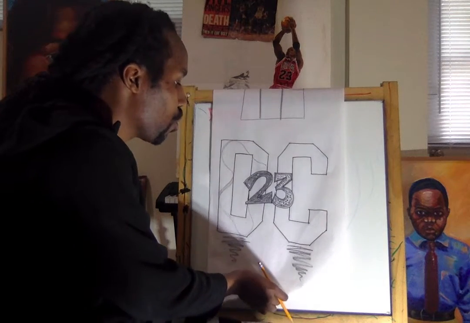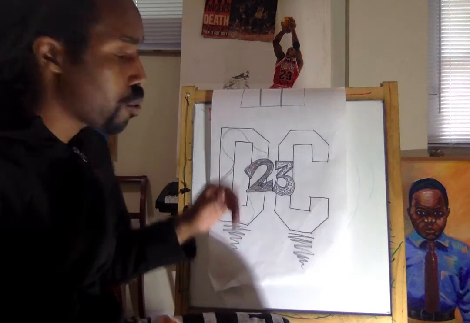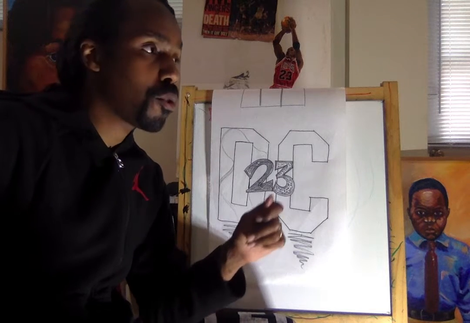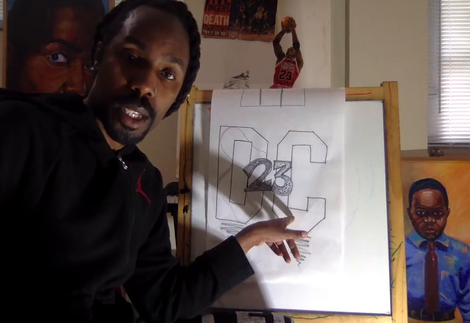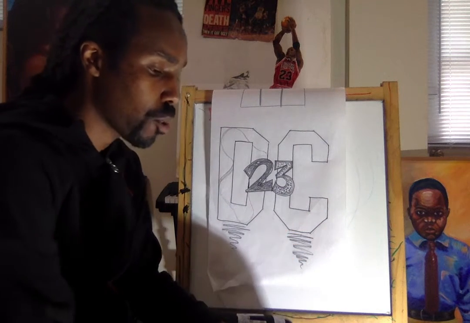But what I want you to do is draw your name in your sketchbook. And once you draw your name, I want you to use different patterns to decorate your name. Okay, it could be rectangles, it could be organic shapes. Use as many colors as possible.